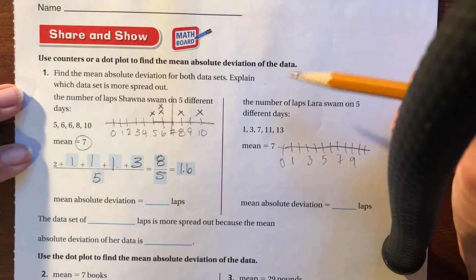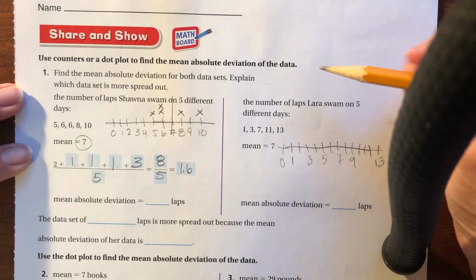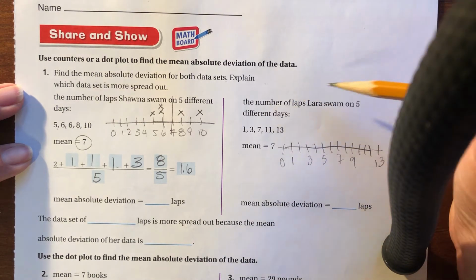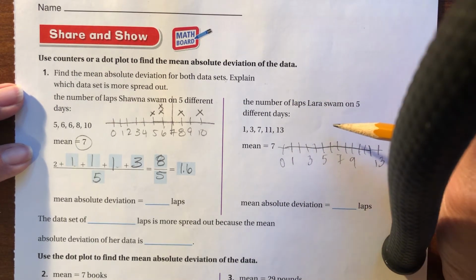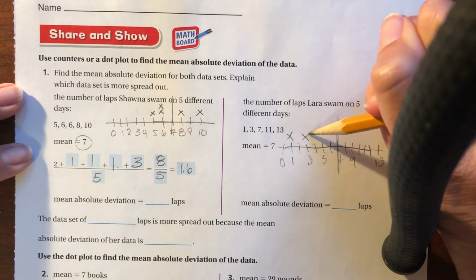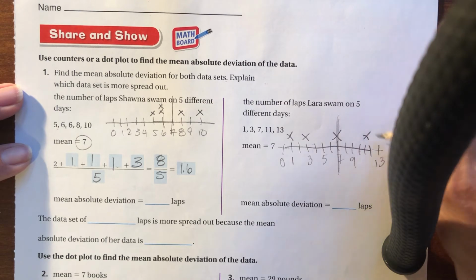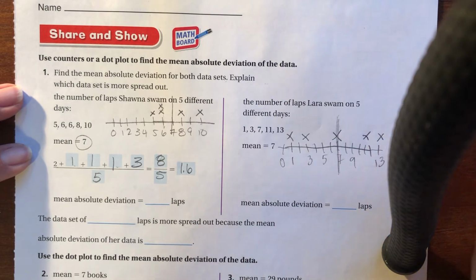Okay, so we've got 10, 11, 12, and 13 out here. All right, and my mean is still 7. And we have 1, 3, 7, 11, and 13.